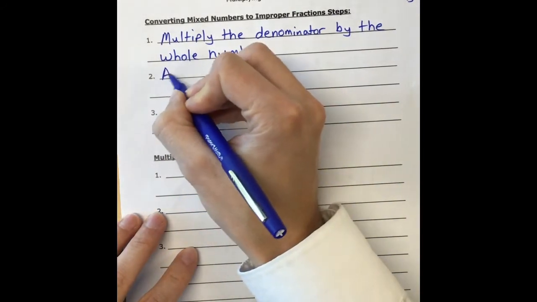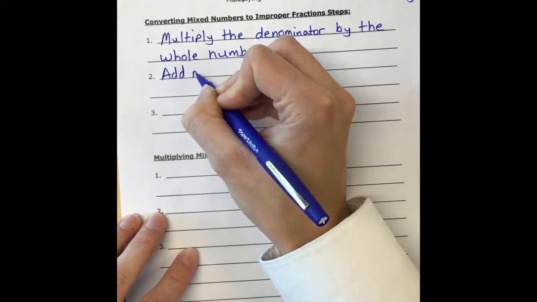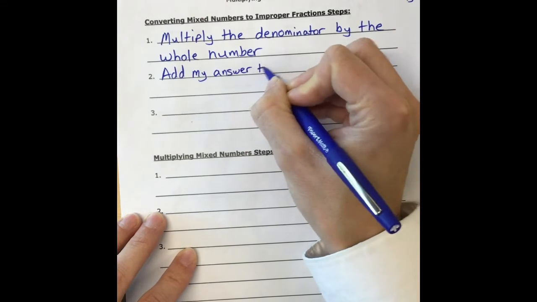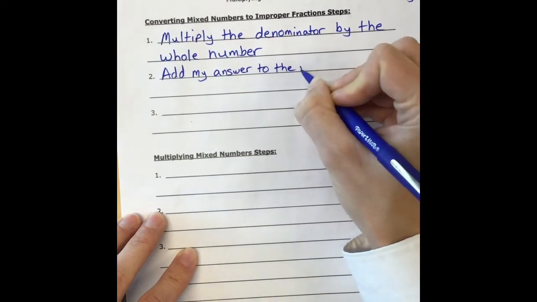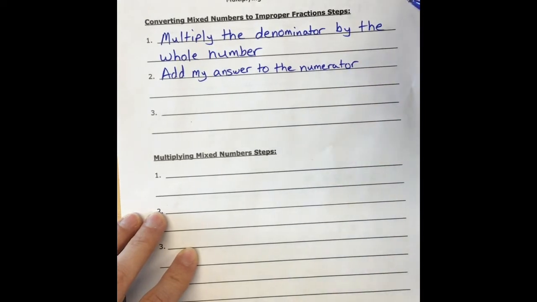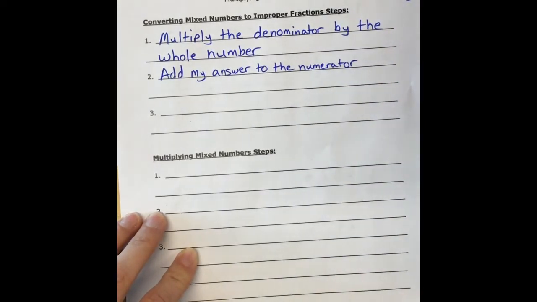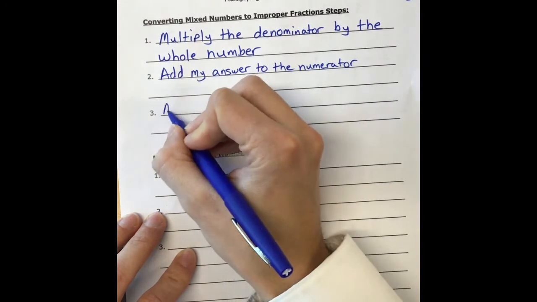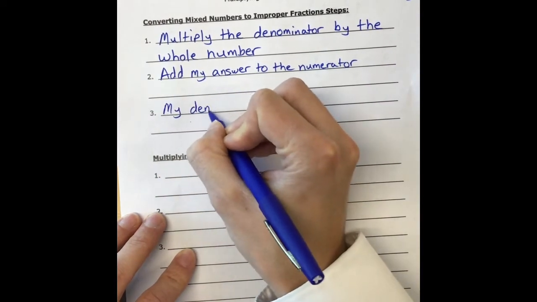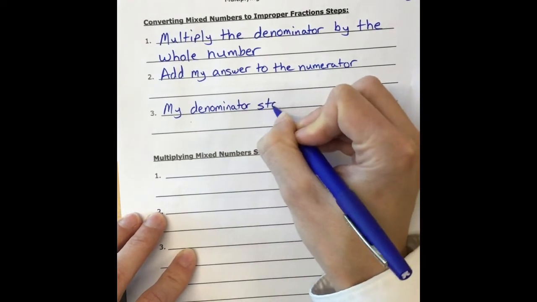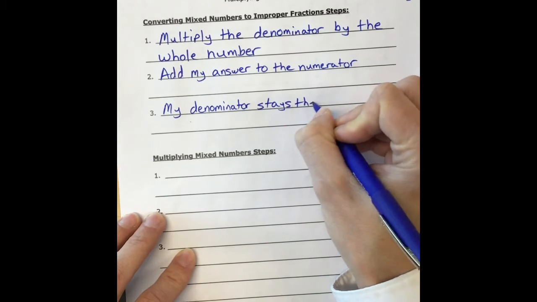Then add my answer to the numerator. So 15 plus my numerator of 1 gives me a numerator of 16. That's my new numerator. My denominator stays the same.